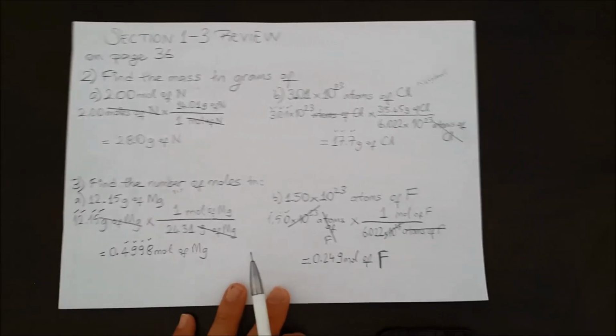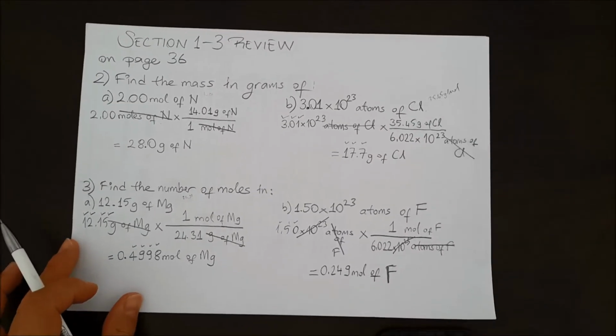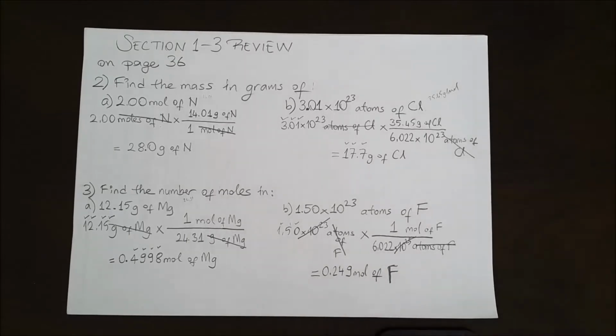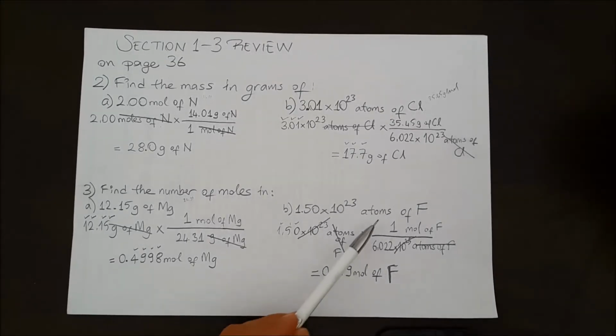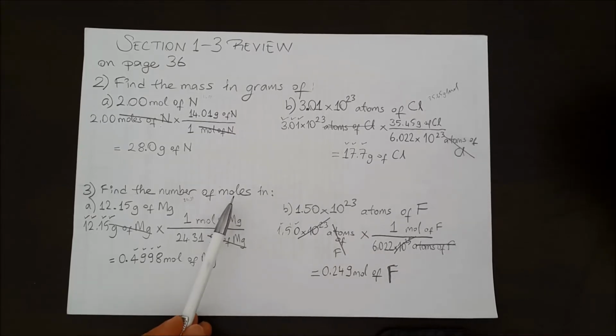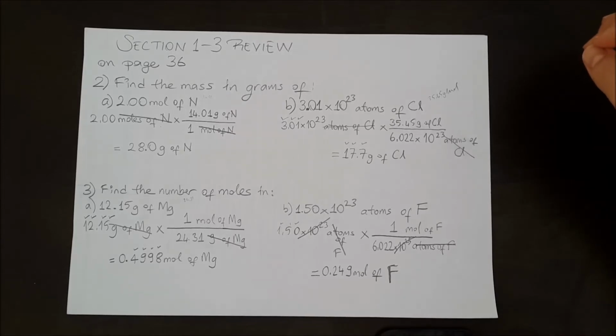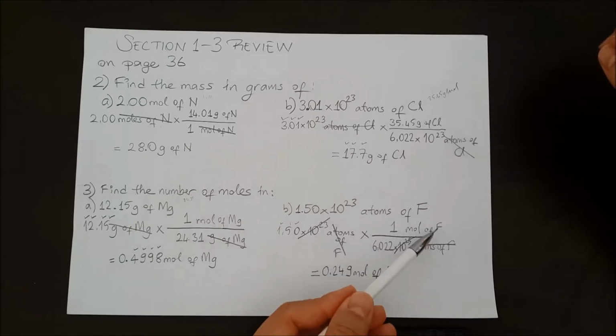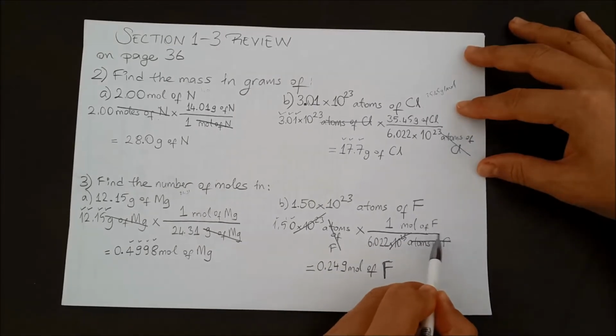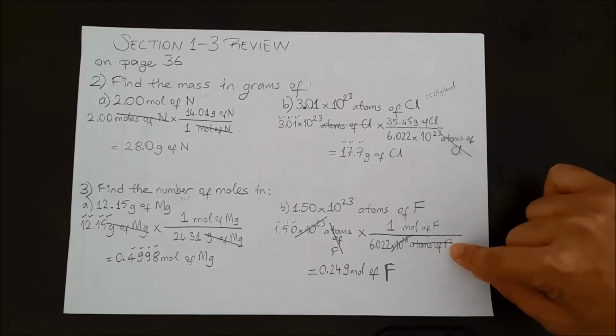And in part B, find the number of moles in 1.50 times 10 to the power 23 atoms of fluorine. Here, to convert number of atoms to mole, you need to know the relationship between number of atoms and the mole. 1 mole of all the pure substances contains 6.022 times 10 to the power 23 particles. Or we can say 1 mole of any pure substance contains Avogadro's number of particles. Okay, so I can say 1 mole of fluorine contains 6.022 times 10 to the power 23 atoms of fluorine.